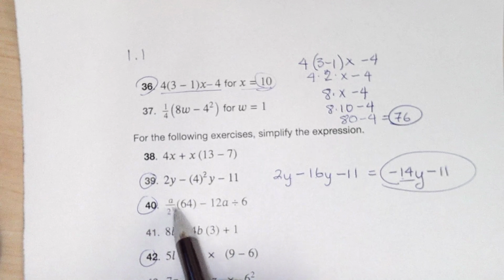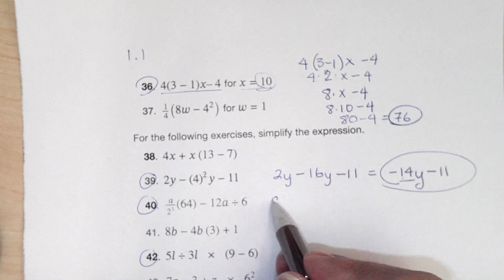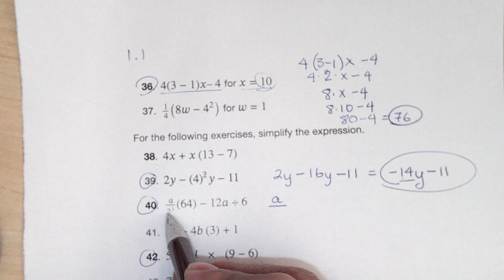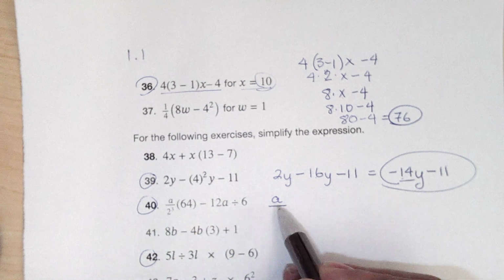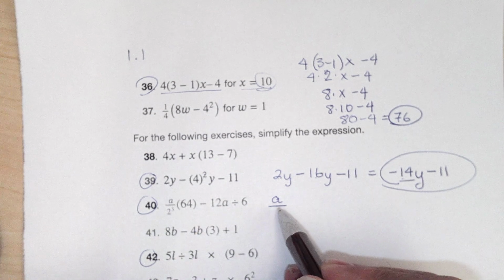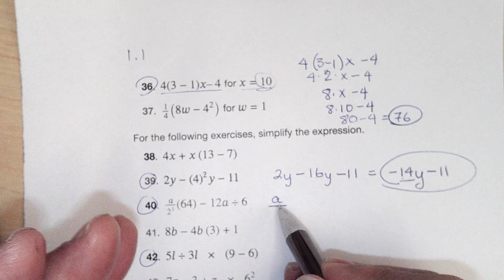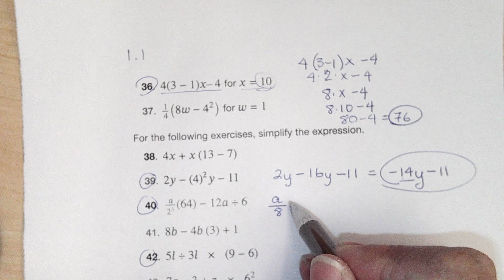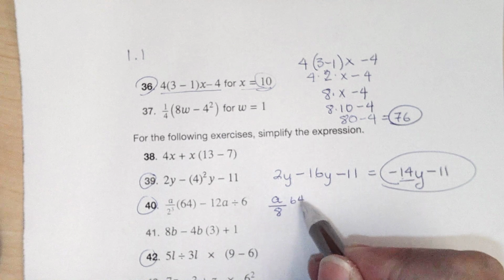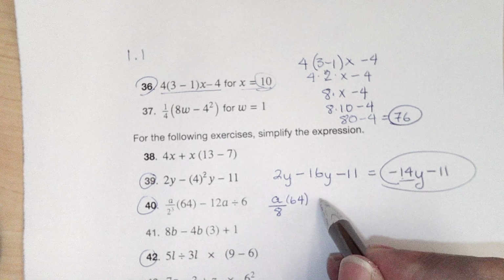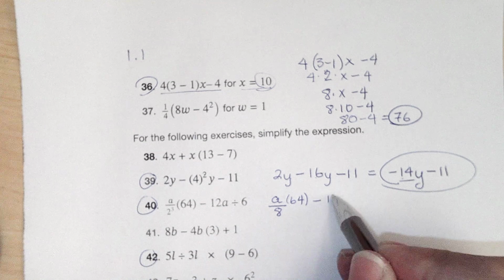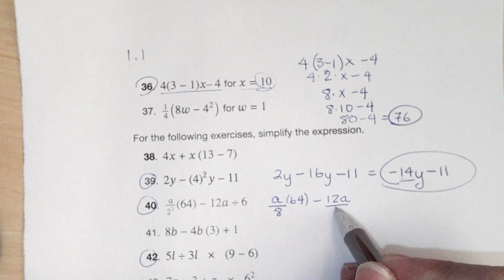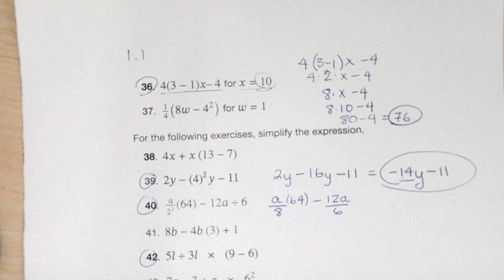Okay, here we have some number, we don't know what it is, divided by 2 to the third, and 2 to the third is 2 times 2 times 2, or 8, times 64 minus 12a's divided by 6.